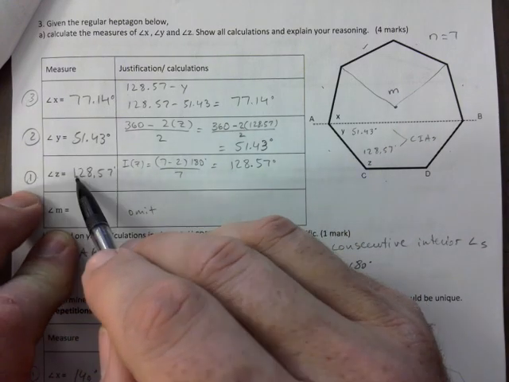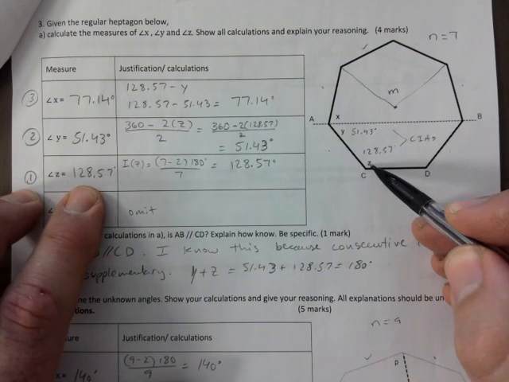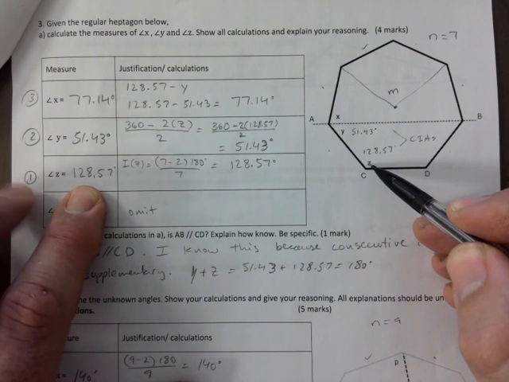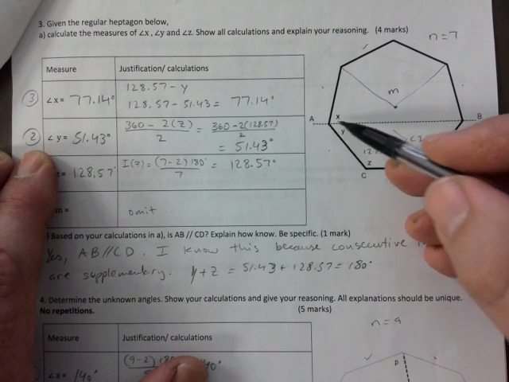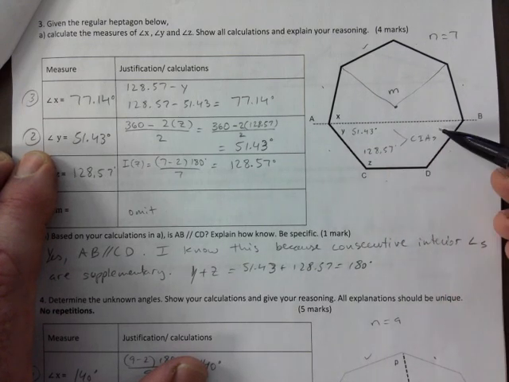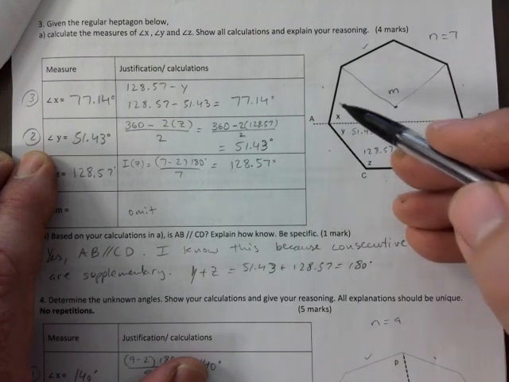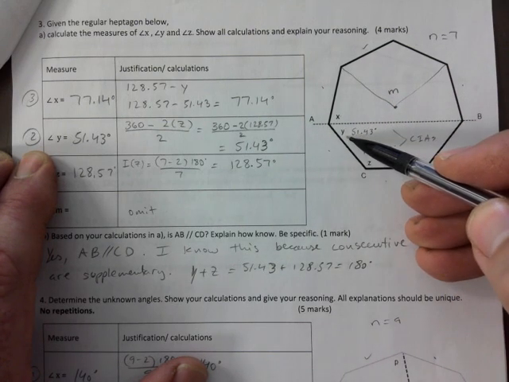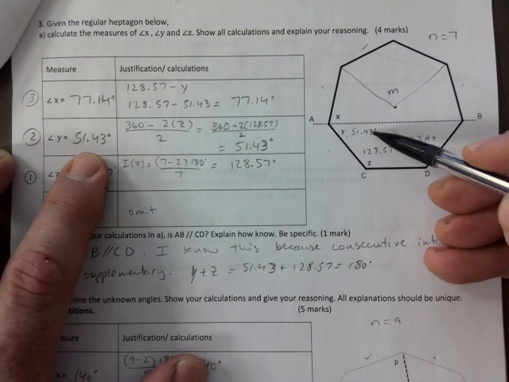So I did Z first. That's the interior angle, which is 128.57. Secondly, I figured out Y using this trapezoid. Some of you chose to use the pentagon up here, the isosceles pentagon, to find X and then find Y. Regardless, you would have come up with the same answer. I get 51.43 for this one.